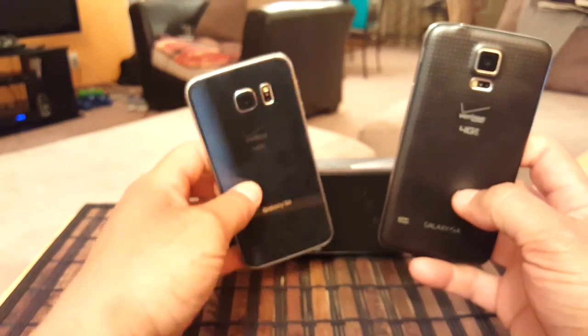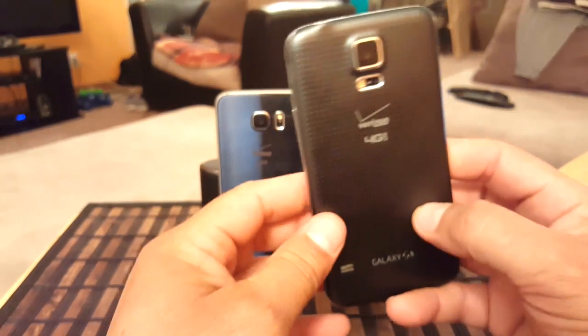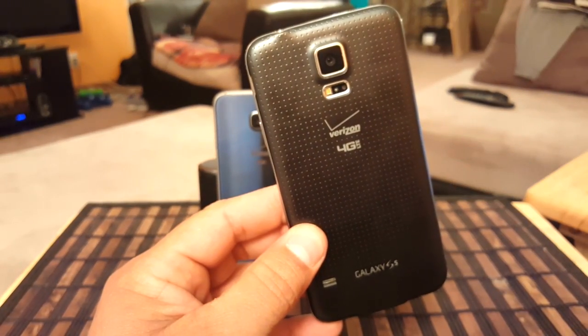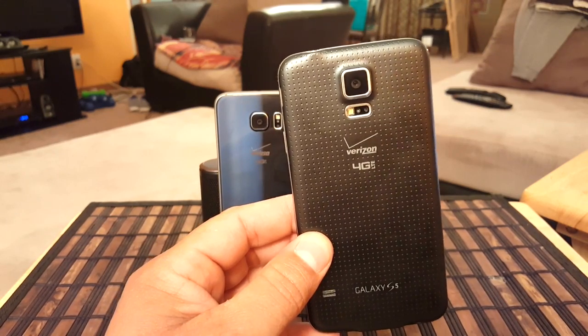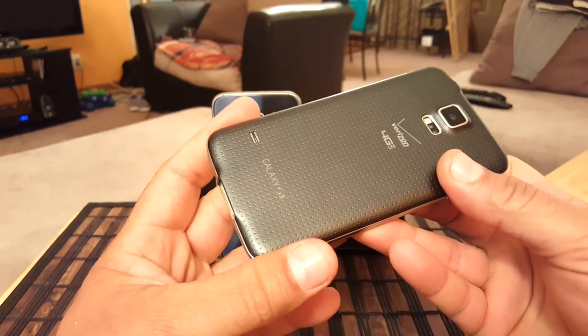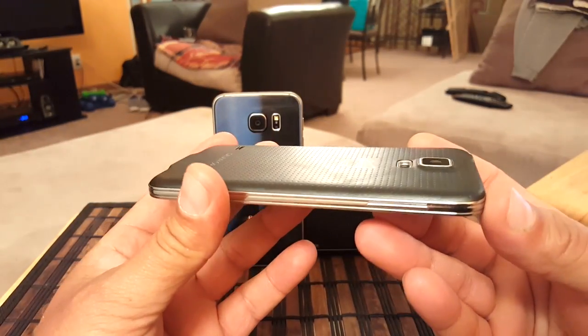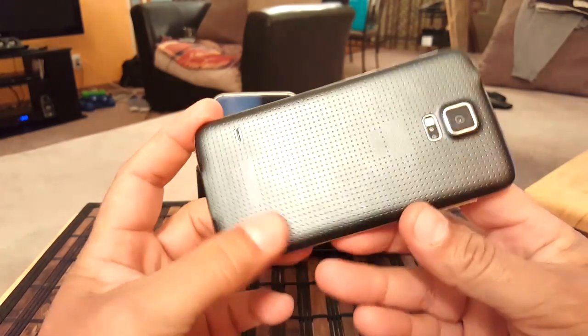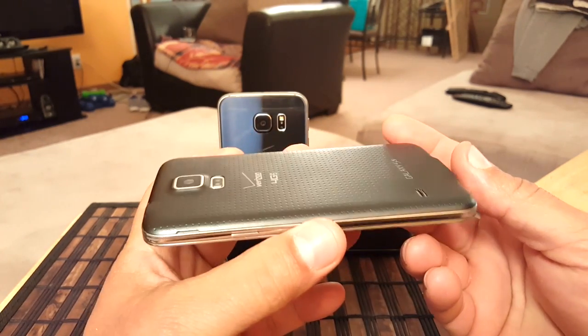Now there's one thing that I want to tell you guys, and even though this might sound a little bit embarrassing, this is a really good advertising, I guess, for the S5, and we don't have that on the S6. As you guys know, this phone is waterproof, IP67 certified. You can submerge this phone in water up to 1 meter for 30 minutes.